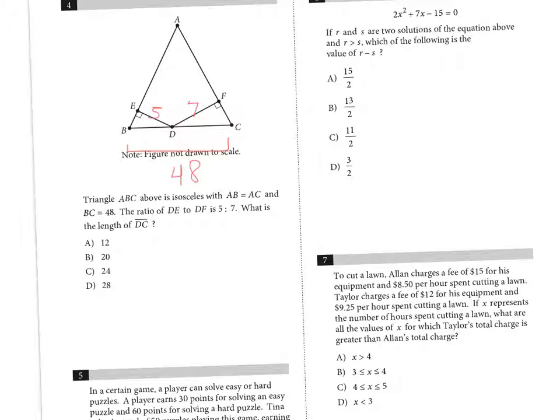Okay? Now, if I try the numbers, A, 12. If I substitute 12, it says if DC, this is what we're looking for, if DC is 12, I know that the whole length is 48. So what would the BD equal if we know that DC is 12?